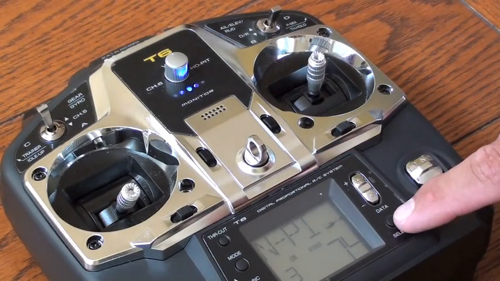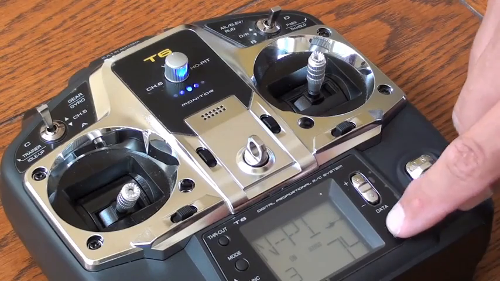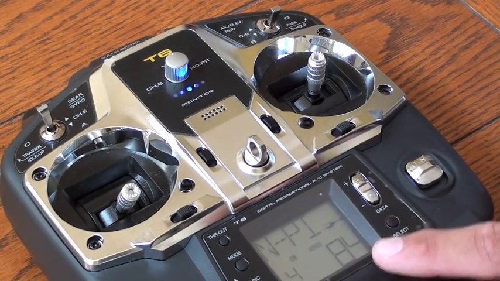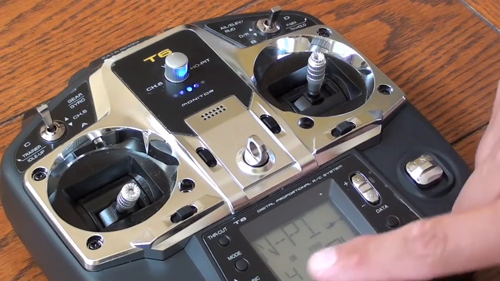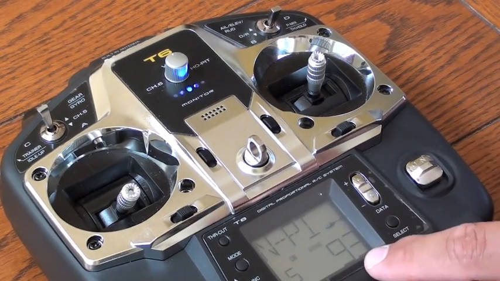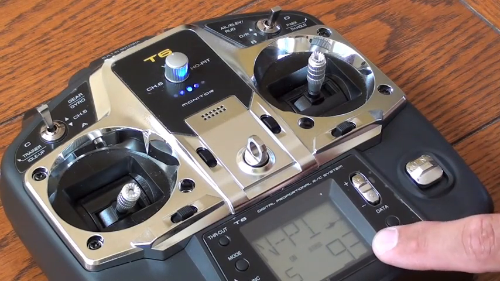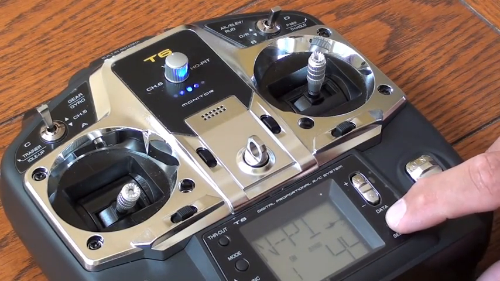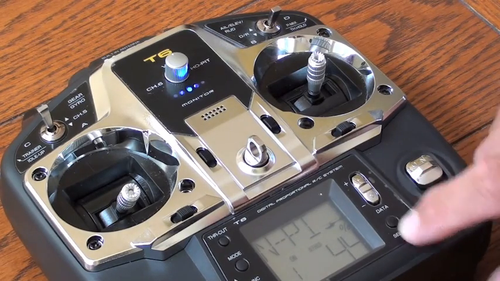Okay, so 74. Now we're going to press select here to go to position 4, and now we're going up to 84% as the manual suggests on position 4. Again, this is normal pitch. And then we're going to position 5 and we're going to 93% in normal pitch. So we can check and review those.